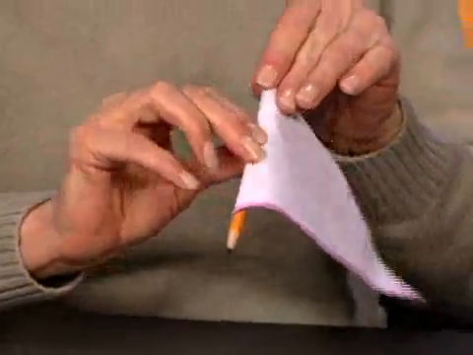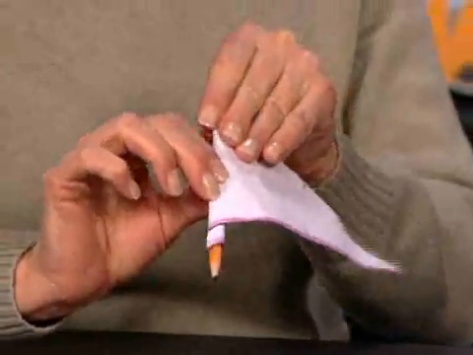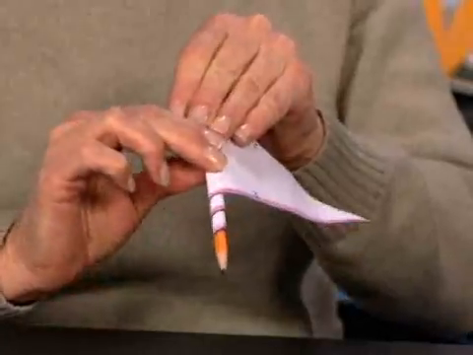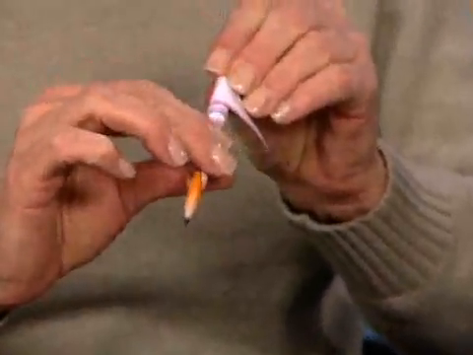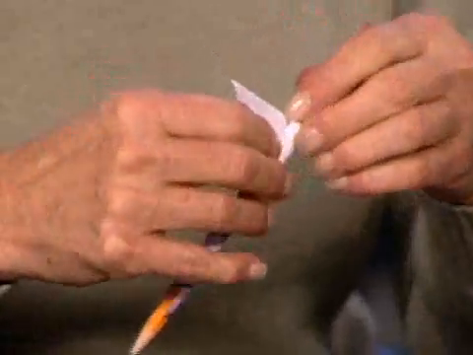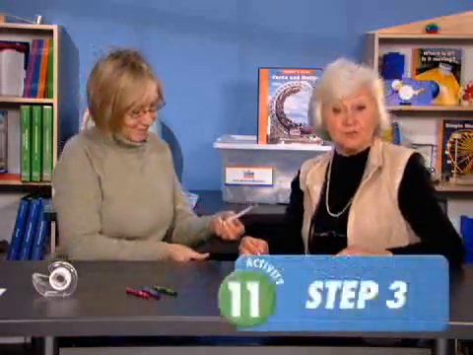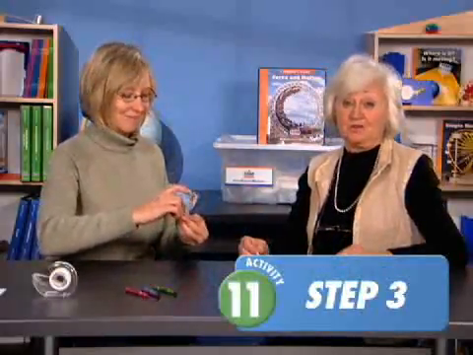Ask what the pencil would look like if they wrap the paper around the pencil so that the colored edge shows. It looks pretty much like a screw, doesn't it, Kathy? Wow, that's really cool. Ask students to compare the wrapped pencil to the screw.